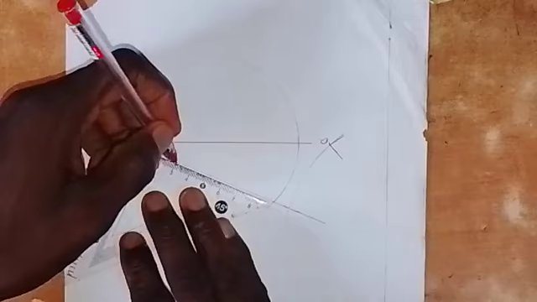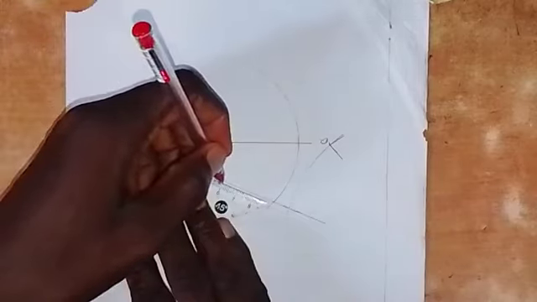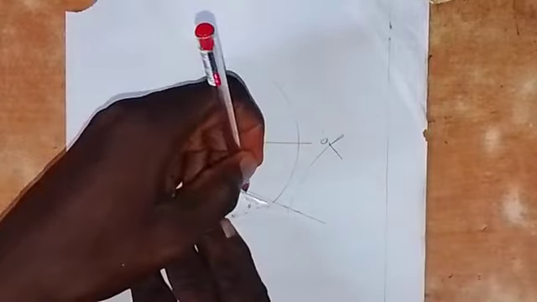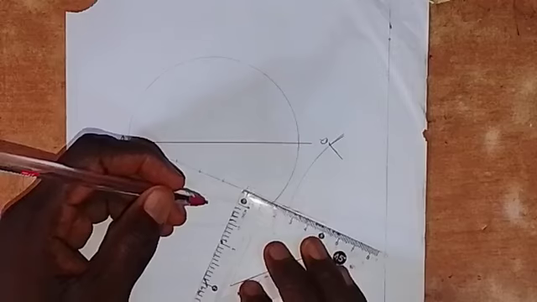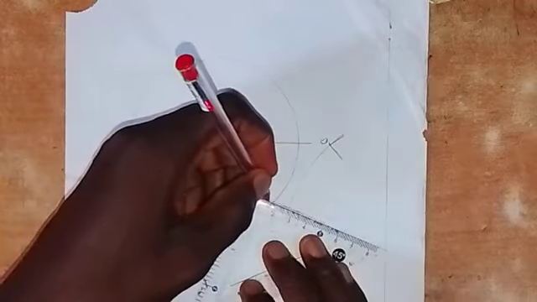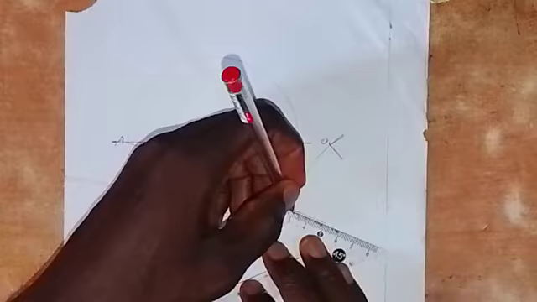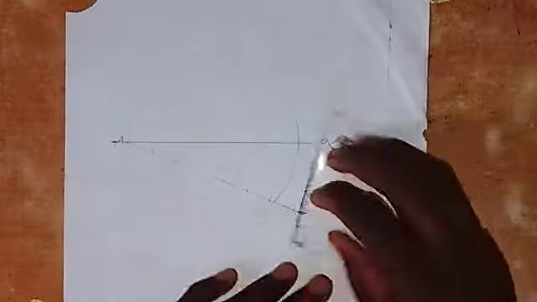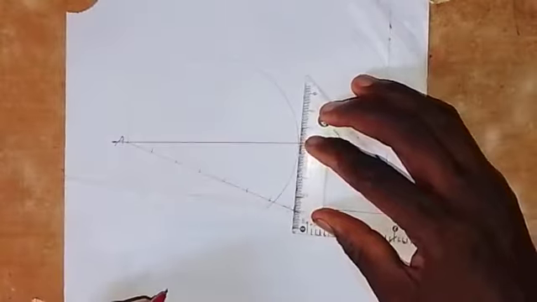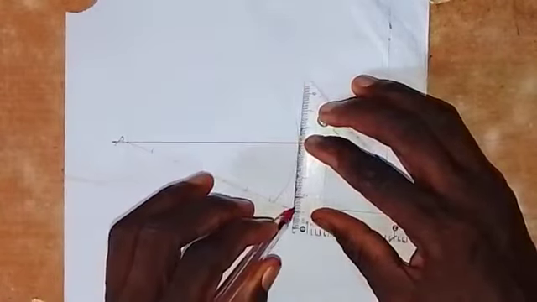This is 2, this is 3, this is 4, this is 5, this is 6, and this is 7. The last one, we join it to the end of the line, which is this point on the circle.